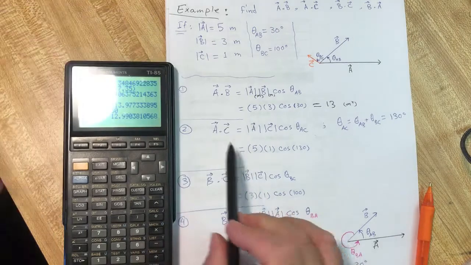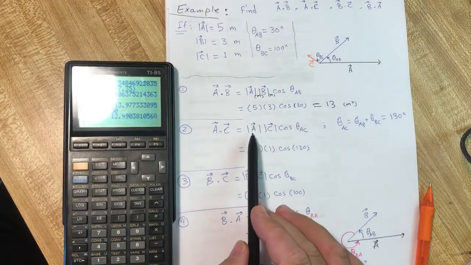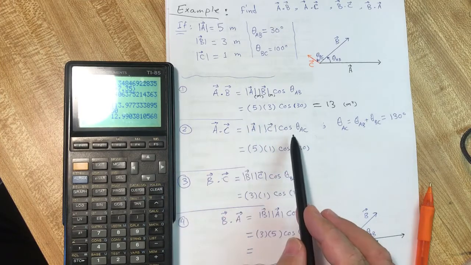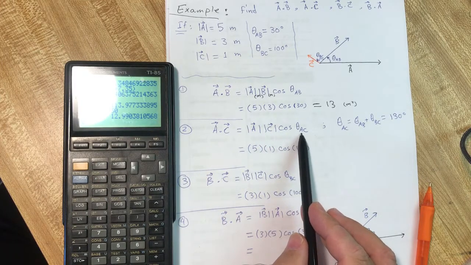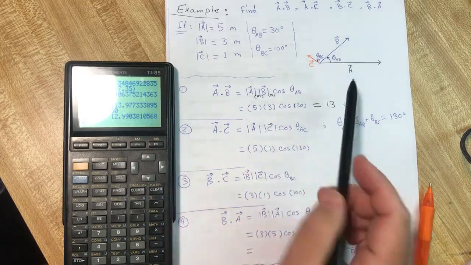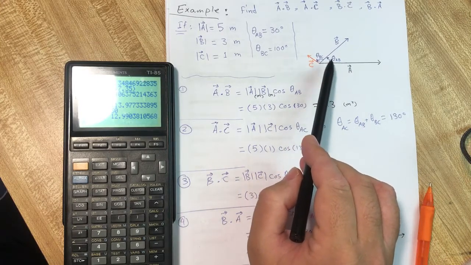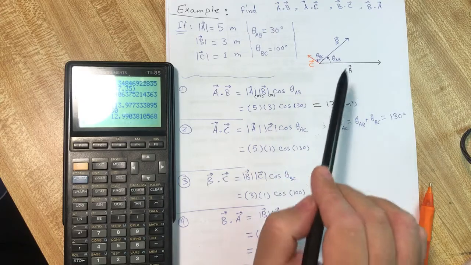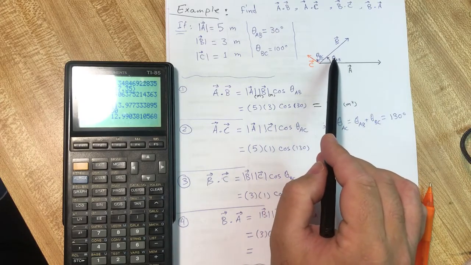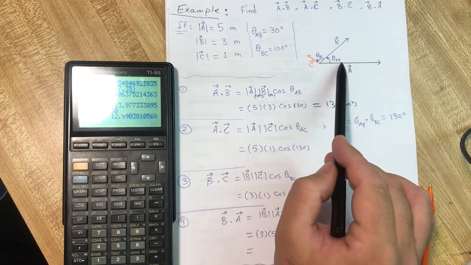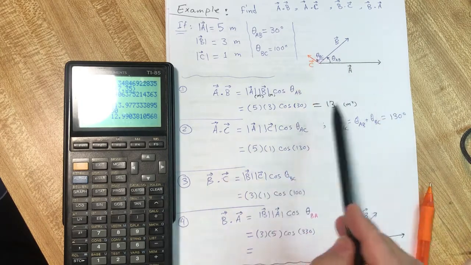Okay, what about A dot C? Which is the length of A multiplied by the length of C, which are known, and cosine theta AC. We don't know the angle between A and C, but we know the angle between A and B and the angle between B and C. We can add them together.